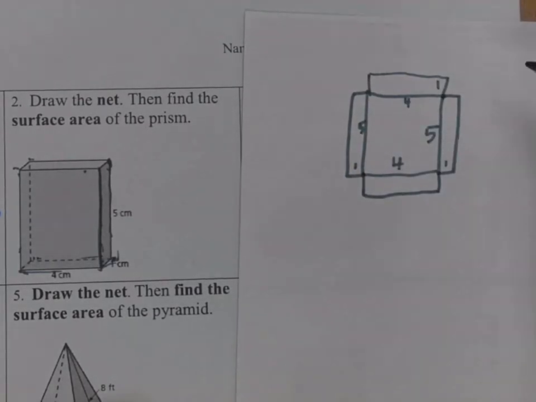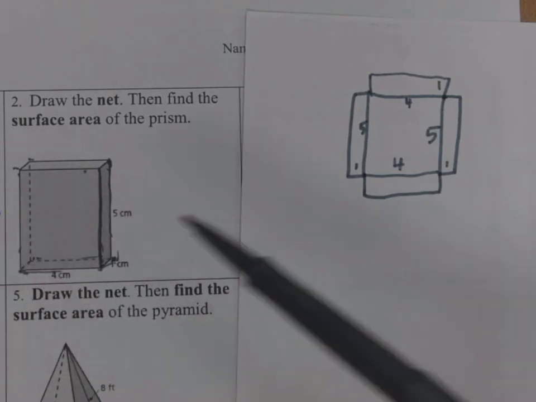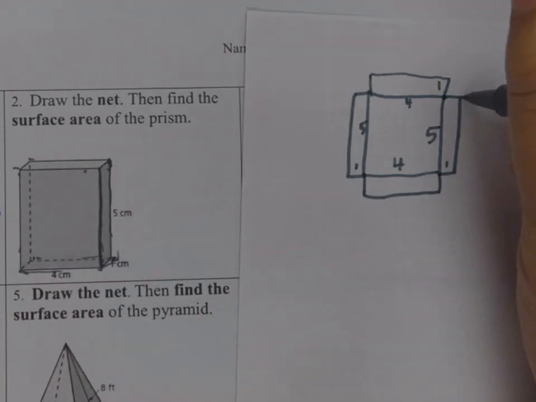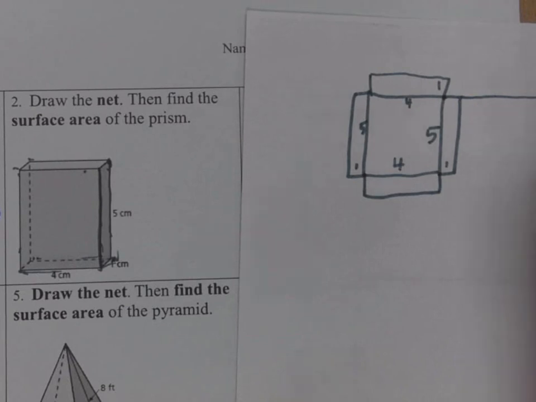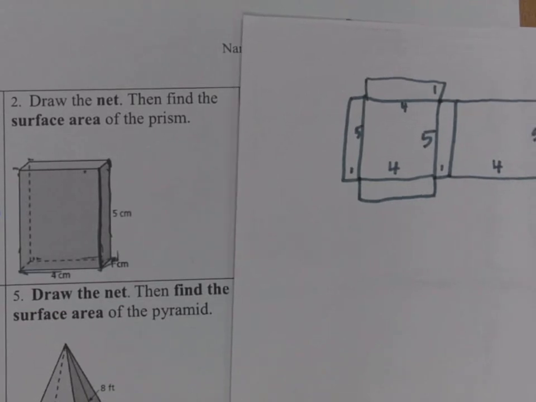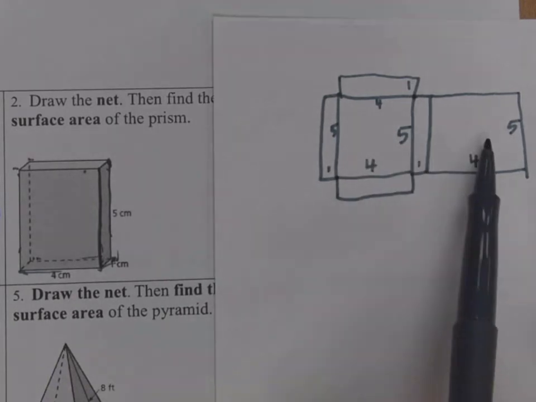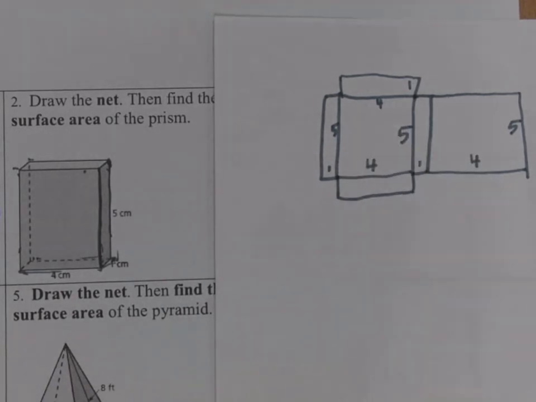Okay. And then last, we've got this same exact front lateral face on the back side. So you're going to draw another 4 by 5 rectangle for the back lateral face. So your net would look something like this. Remember, it might not be exactly like mine, and that's okay. Just make sure you have all 6 of these faces somewhere on your net. Okay, so now what you do to find the surface area is you find the area of each face, and then you're going to add them together.